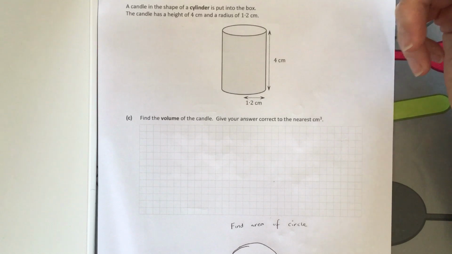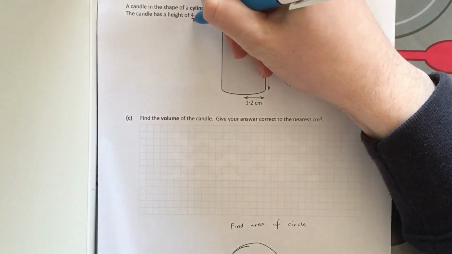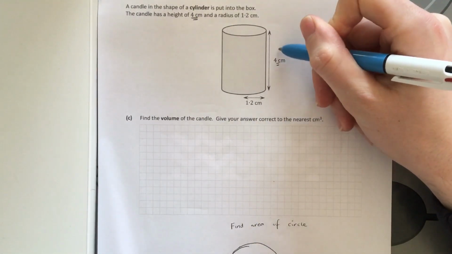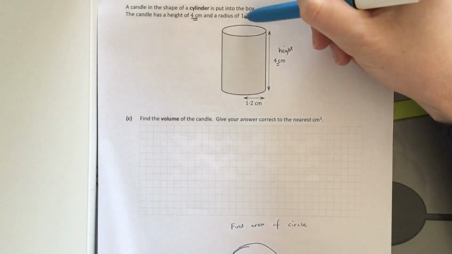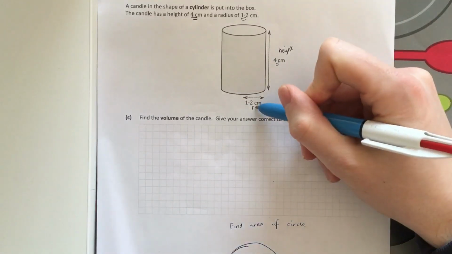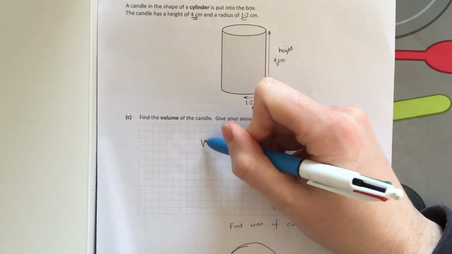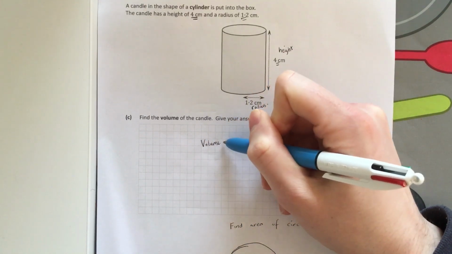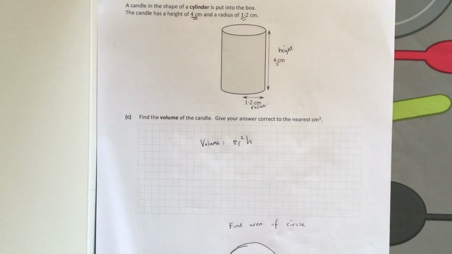Okay, so for this one, again, you should underline your key information. So we have 4 centimeters as given here. This is our height. And we've also got a radius of 1.2 centimeters. So this is our radius. Now, if you refer to your formula booklet, you will find volume equals pi r squared h. Okay? And it's a matter of substituting in here to find your volume.